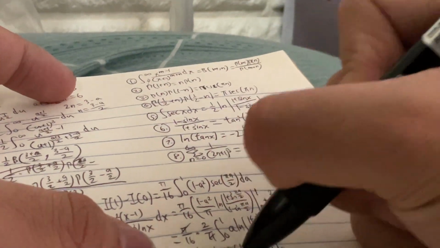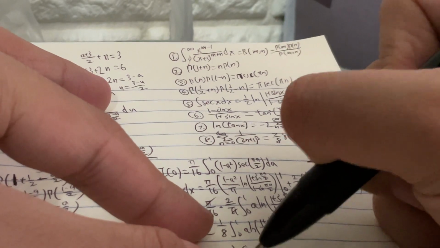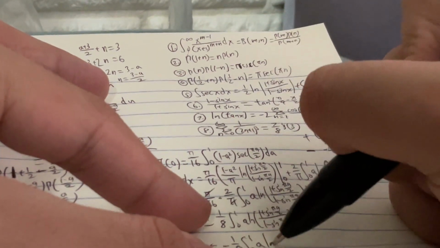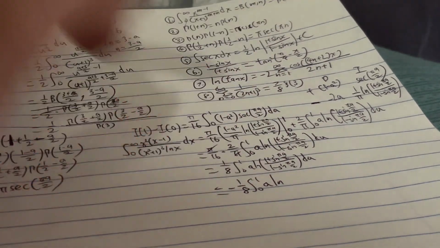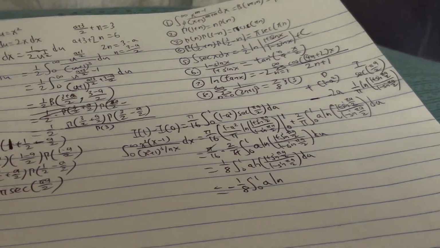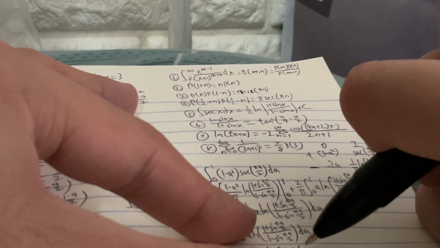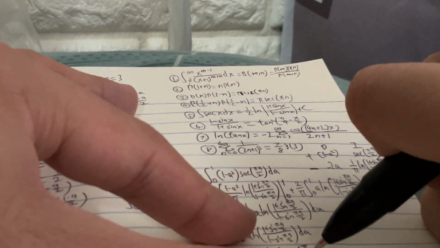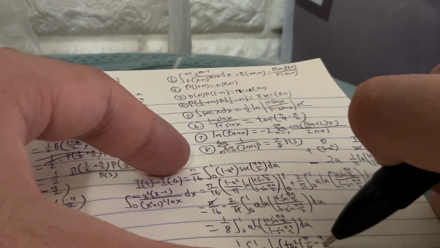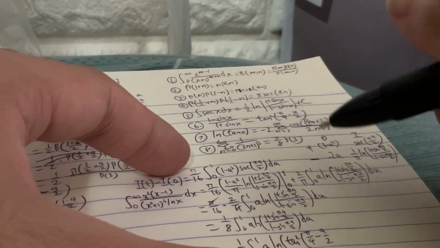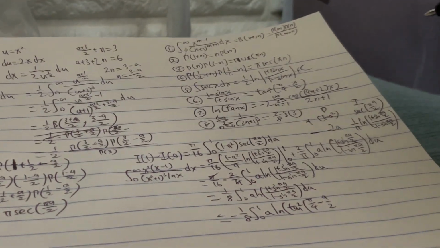You get negative 1 over a, and then the integral from 0 to 1 of a times ln, where inside you already get 1 minus sine over 1 plus sine. Just use this formula. You get tangent square of pi over 4 minus a over 2. It should be a over 2 here.